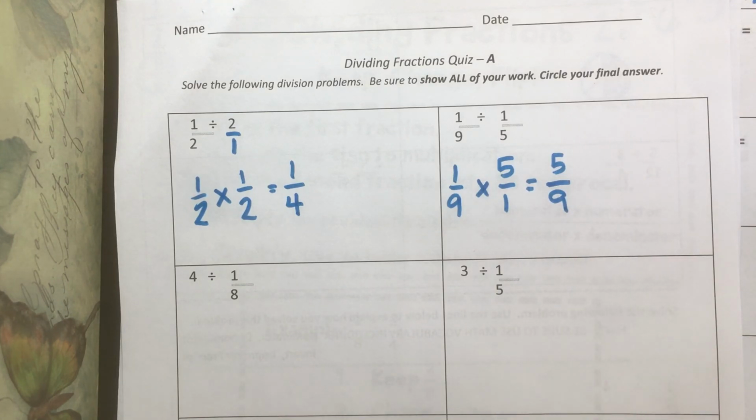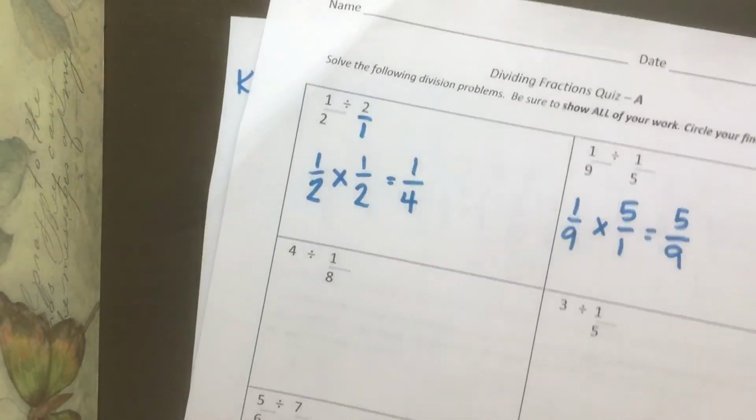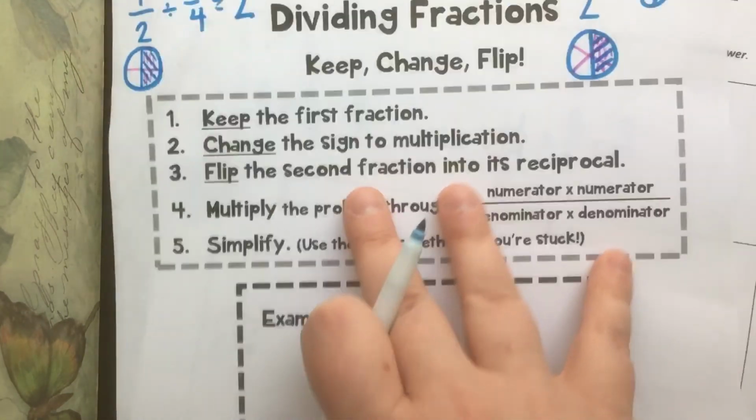All right, so you have 15 practice problems to do. 6 here and 9 here. All right, please call me or text me if you get stuck, and make sure you look over this chart again if you get stuck as well.